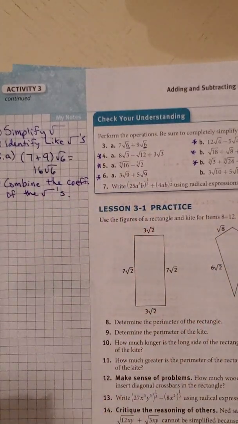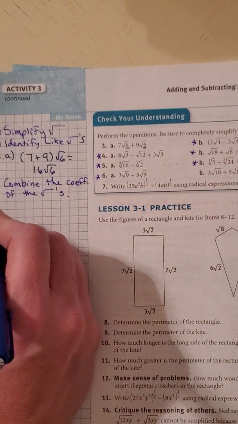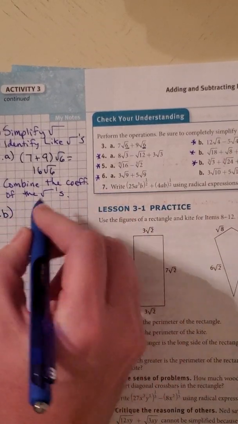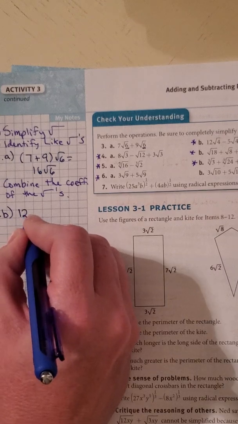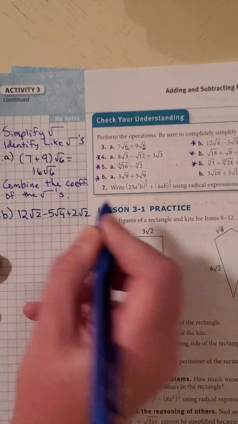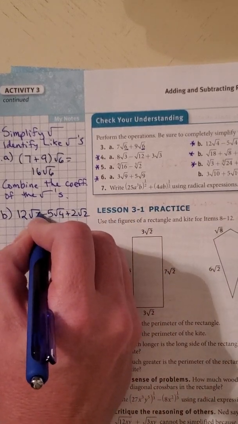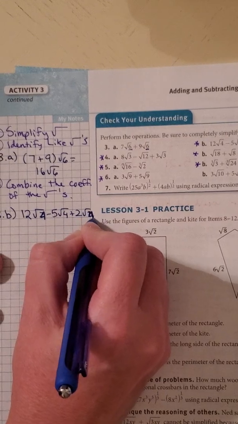All right, so I already said that on 3b we're going to have to simplify. So 3b, 12 square root 4 minus 5 square root 4 plus 2 square root 4. Whoops, I don't know why I wrote a 2 here. Excuse me. This should be a 4, and this should be a 4.